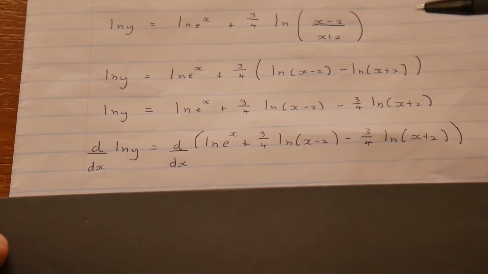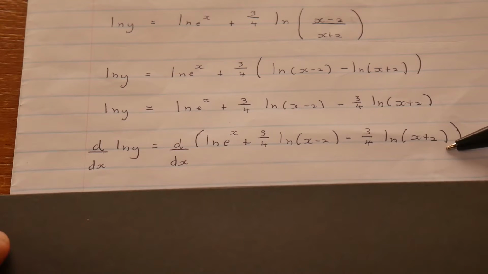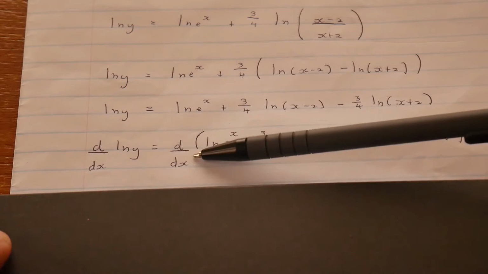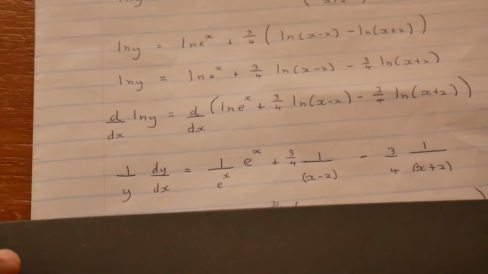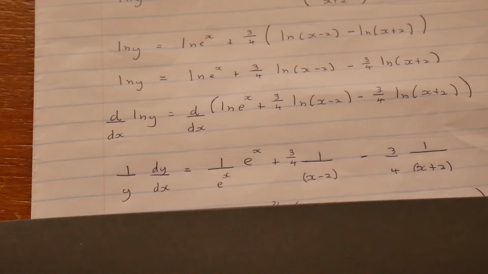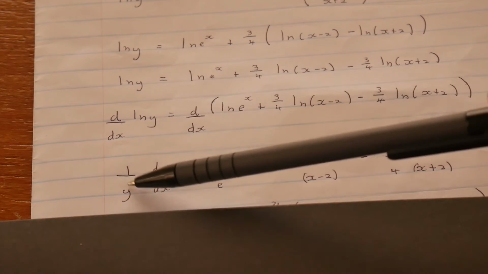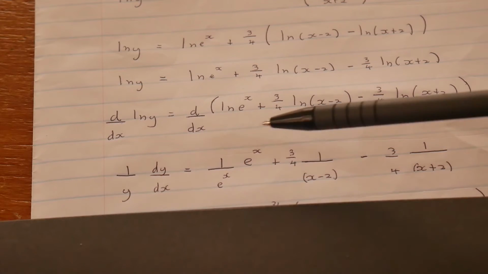Good, so I rewrote this equation here, and I am now going to differentiate both sides of the equation. So now I write the differential operator d/dx on both sides of the equation, and then we differentiate. So the derivative of ln of a function of x, which y is, is what? 1 over the function of x times the derivative of the function of x.